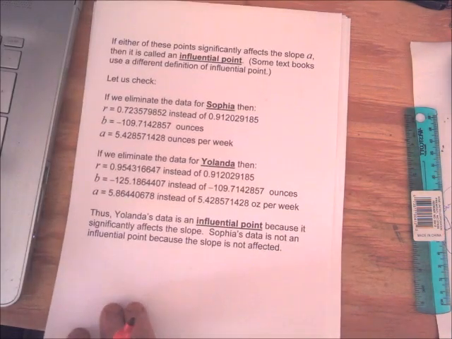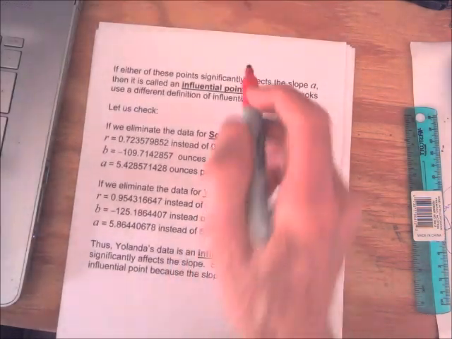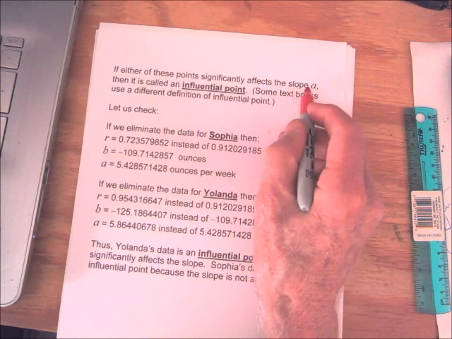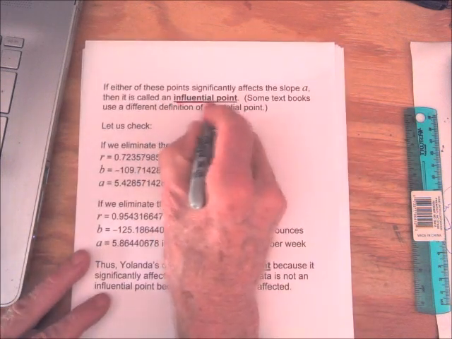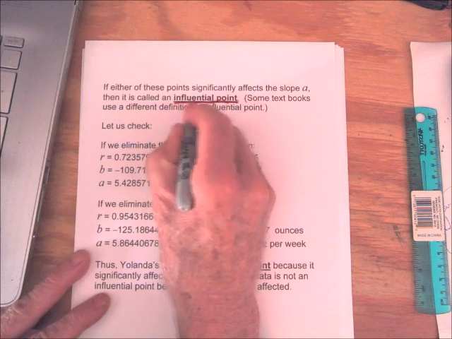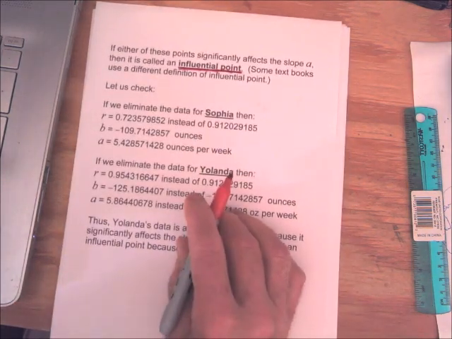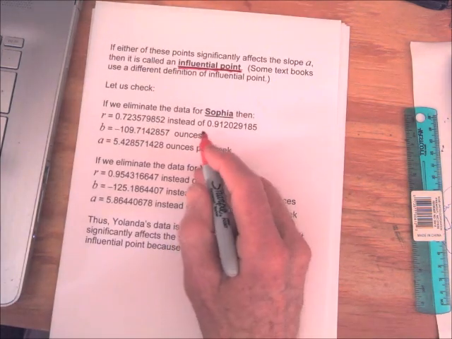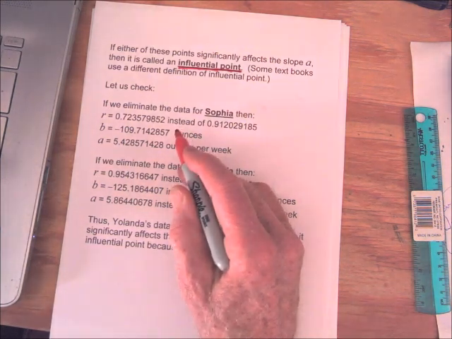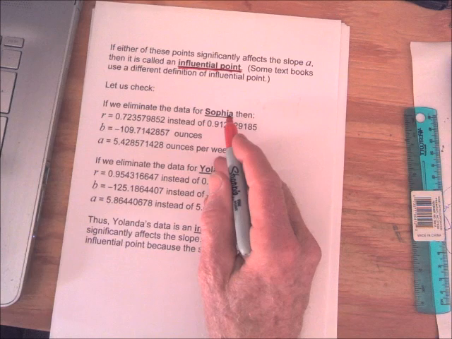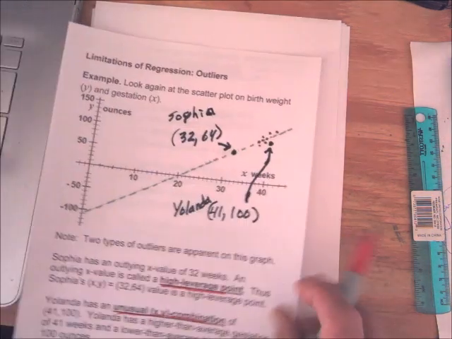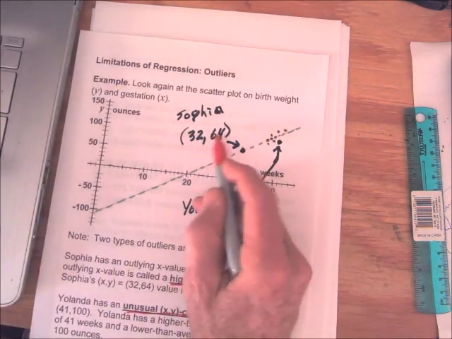Now, if either of these points significantly affects the slope, it's called an influential point. So I computed the correlation coefficient and the slope and the intercept without Sophia. If we took Sophia out of there, we have 10 babies.